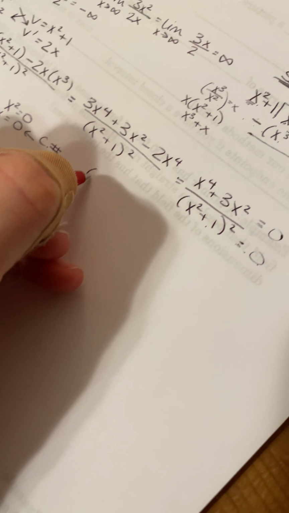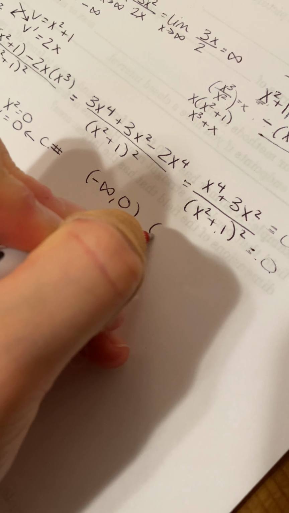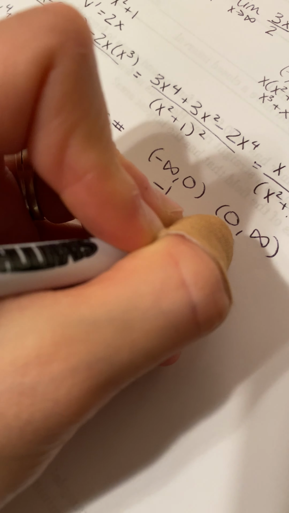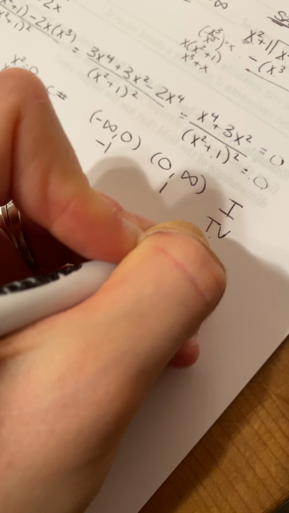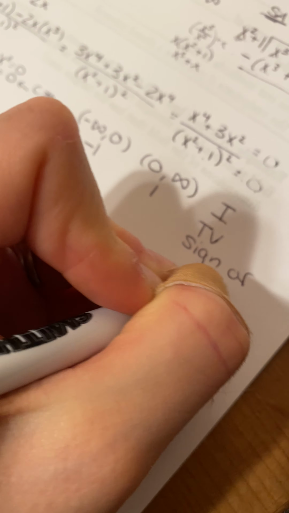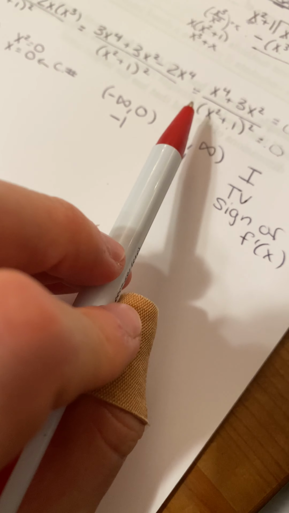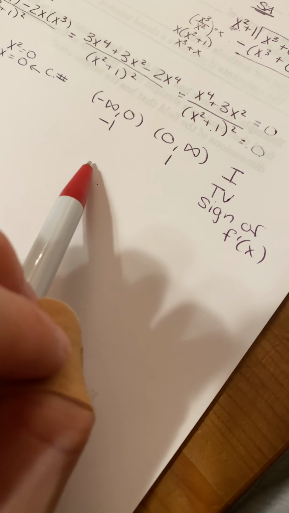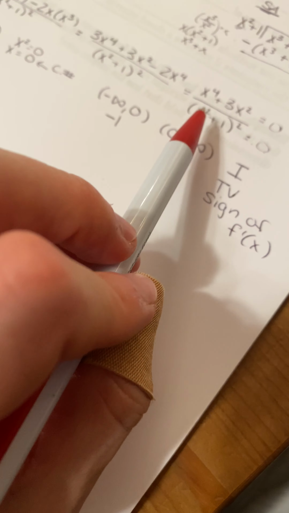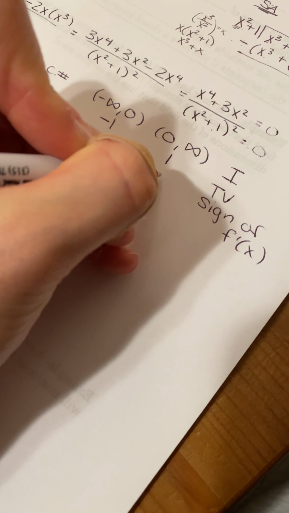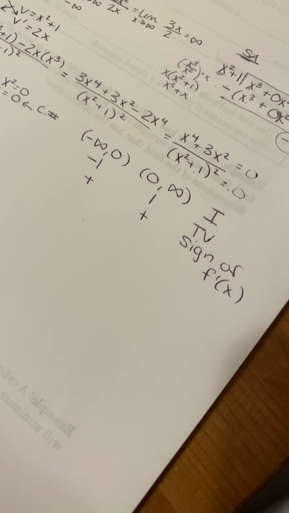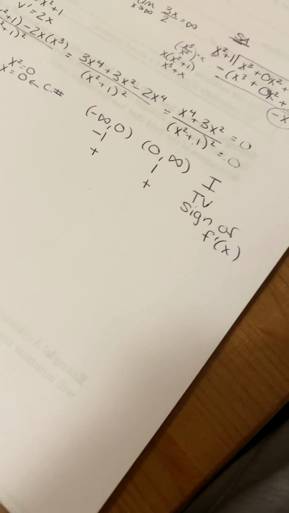We're going to have negative infinity to 0, 0 to infinity. That's our interval. We're going to pick some test values. Negative 1 and 1 sound good. If you like to label out your rows, that's cool with me. And then the sign of f prime of x, this thing, if I plug in negative 1, is always going to be positive, x to the fourth plus 3x squared. Whenever I plug in negative 1 up here, this is going to be positive. And same thing if I plug in positive 1. You can check those numbers if you'd like, but it's always going to be positive.